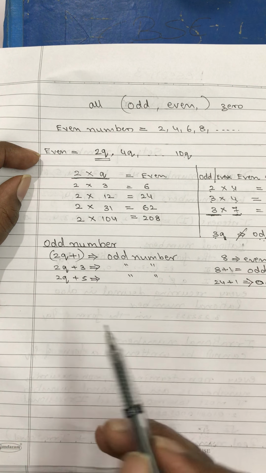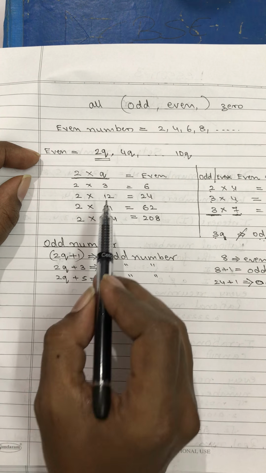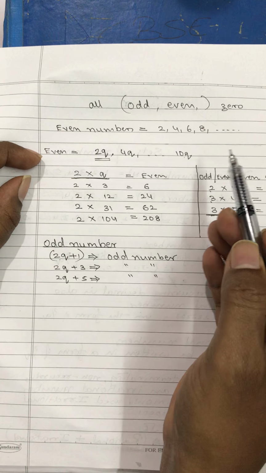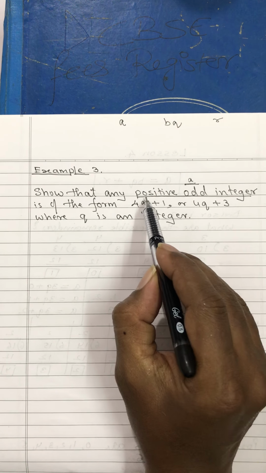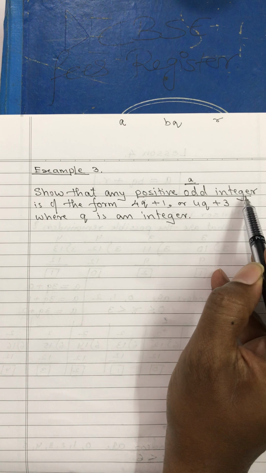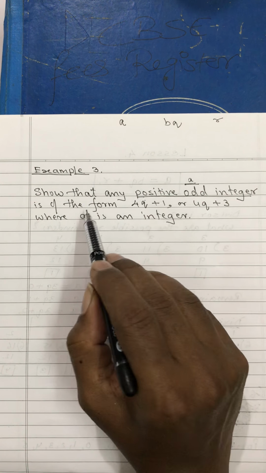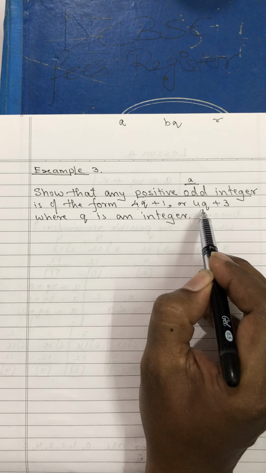And what are even? 2q, 4q, 6q, and so on. So this positive odd integer is of the form 4q plus 1, 4q plus 3.